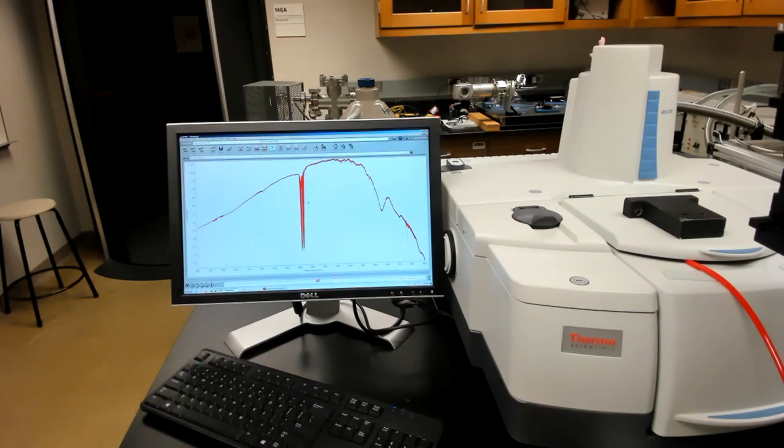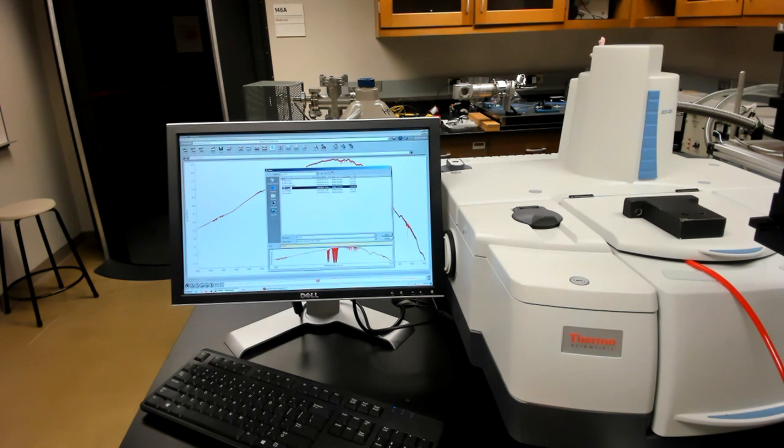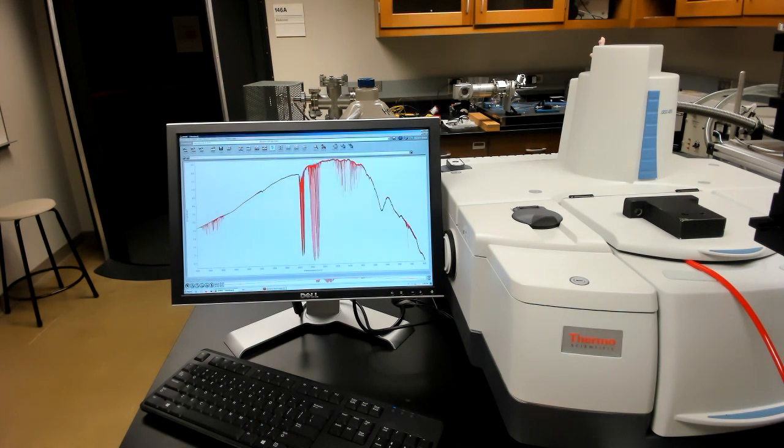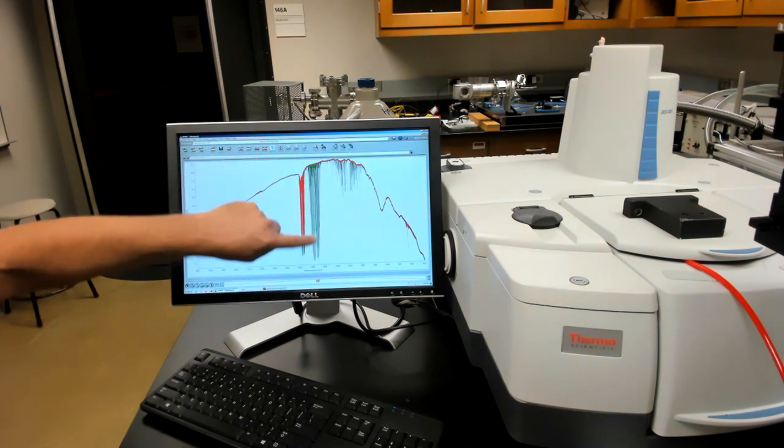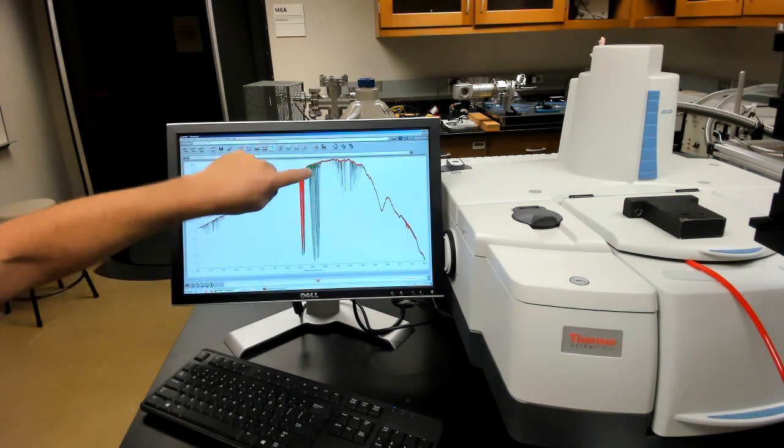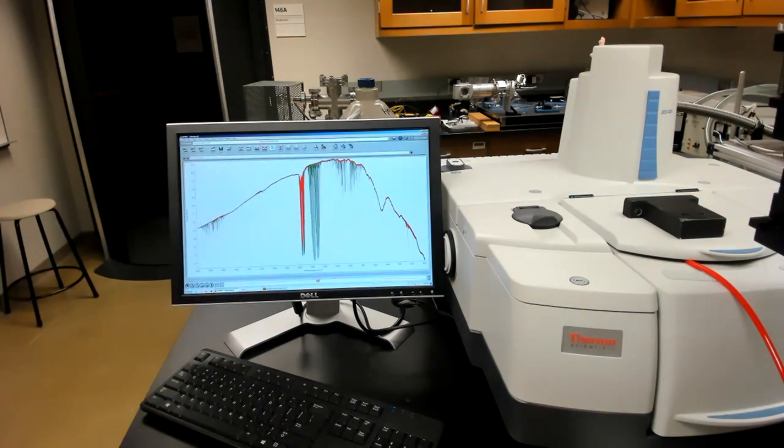Okay, the next thing that we'll do is to open up the spectrum that we just took of carbon monoxide. Here it is. And so that you can see both of these at the same time, now we're looking at the reference spectrum, that's in red, and the sample spectrum, that's in green. And you can see that the carbon monoxide features are only present in the sample spectrum, okay?